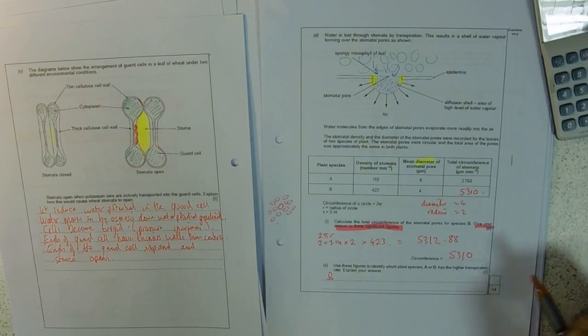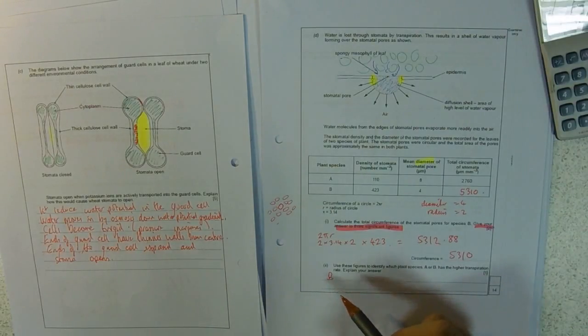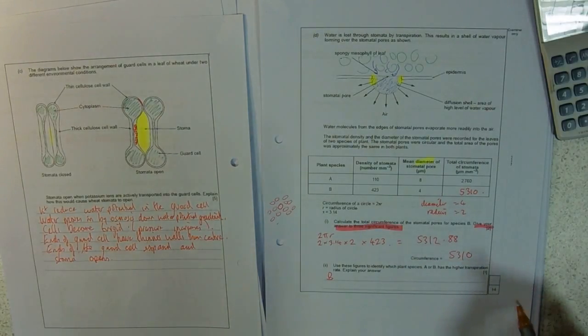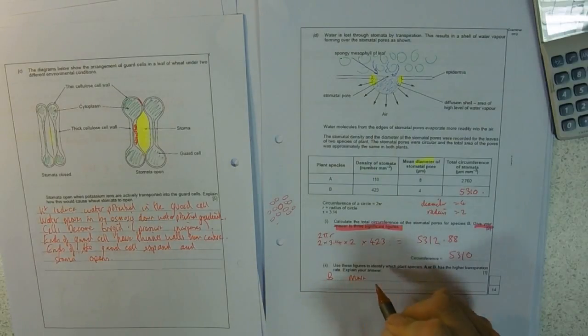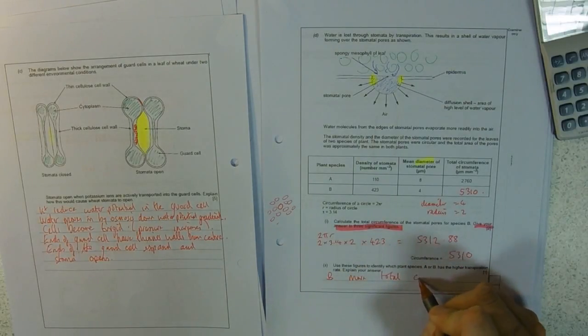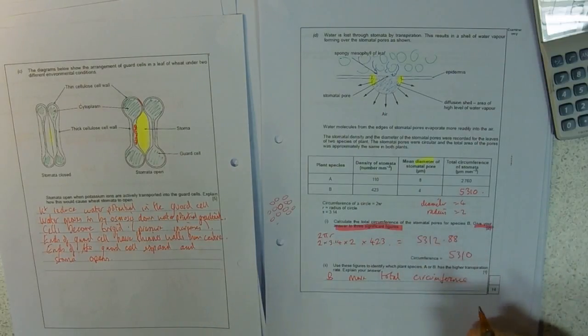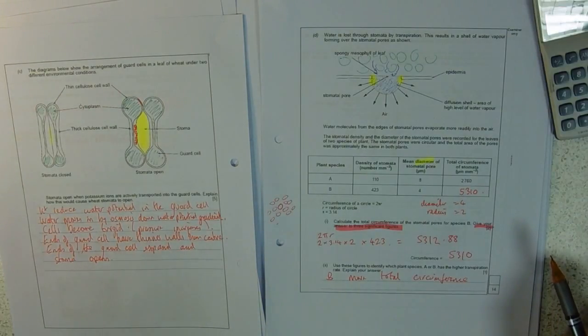And explain your answer. So you're not getting everything from B alone. You need to say, because it's got more circumference, more total circumference, which is more edges of the stomata. And that's a lot of work for 14 marks.